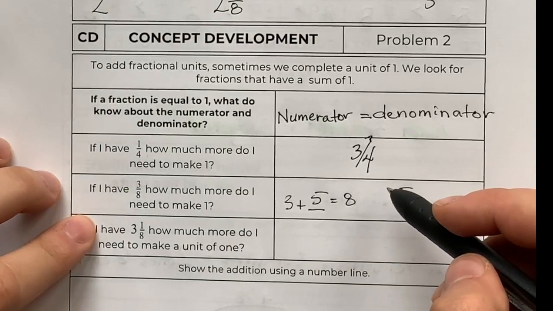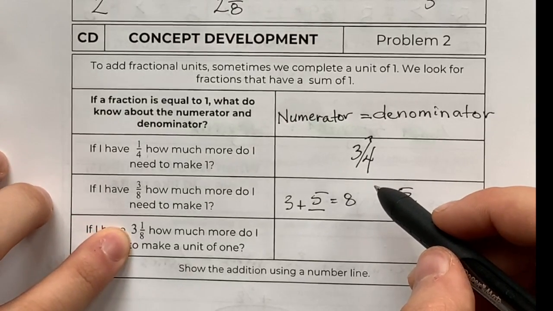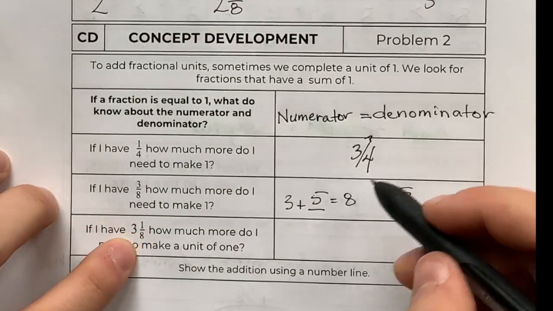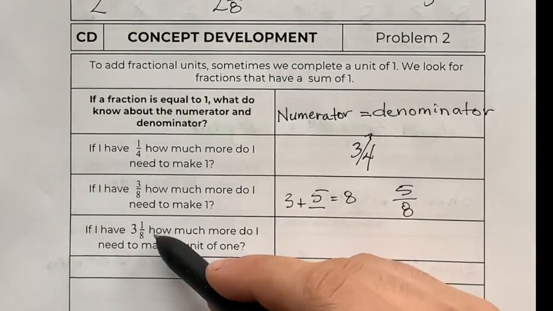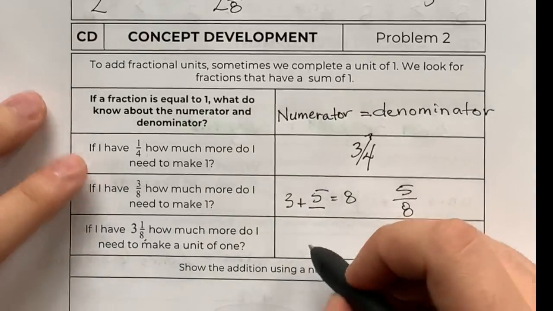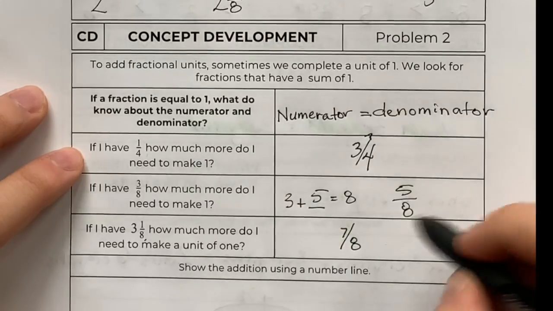Okay, if I have 3 1/8, how much more do I need to make a unit of 1? So this time it's asking, how do I get from 3 to 4? Because really this is 3 with a little bit extra. I would need 1 plus what will give me 8? 7/8, right? And when I add that 7/8, I get 4.